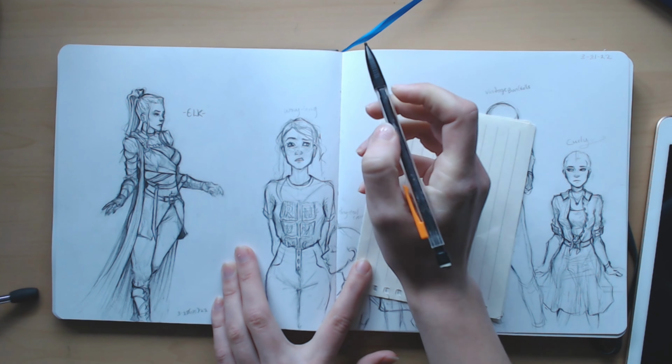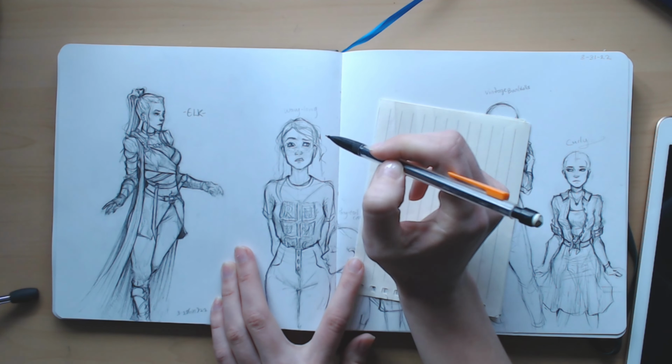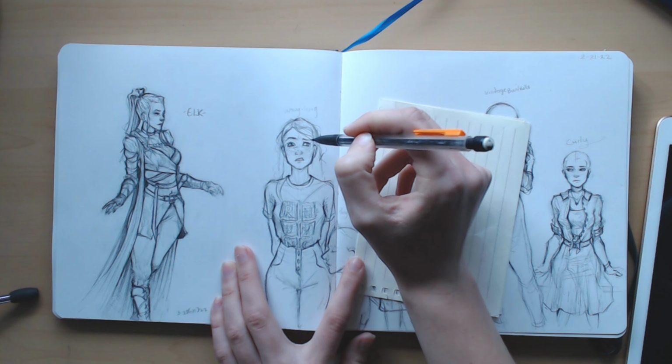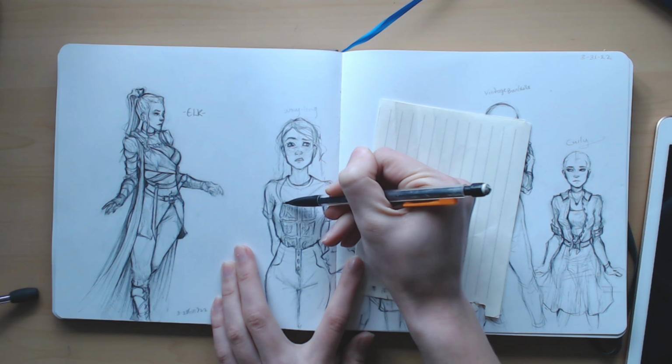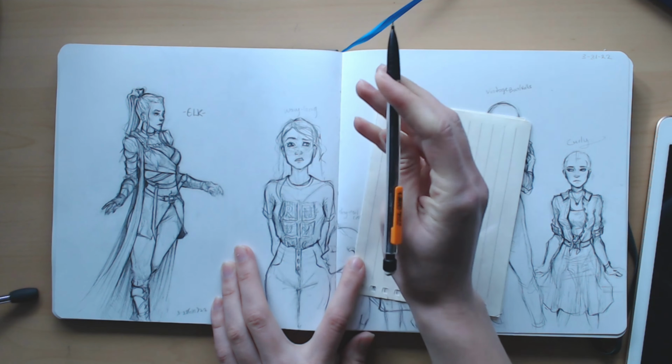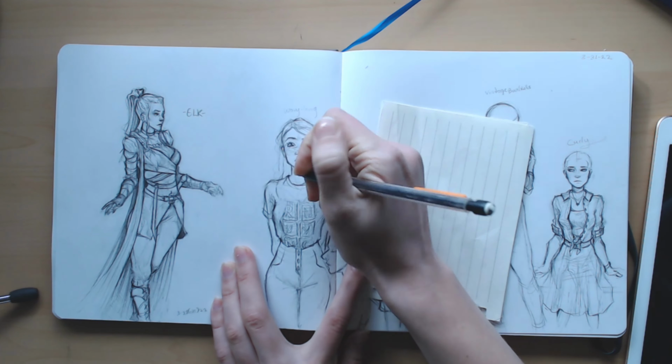And another thing to keep in mind, hair doesn't only wrap around the head, it also wraps around the body, like the shoulders, the chest, and I'm actually going to erase some of this down here.